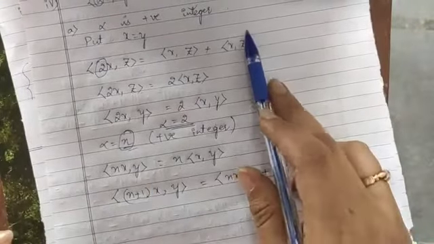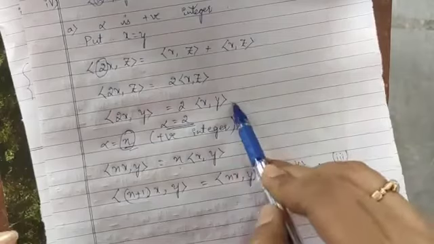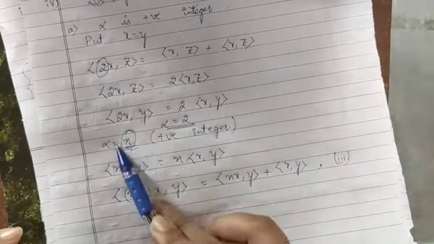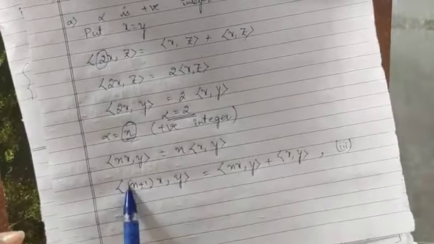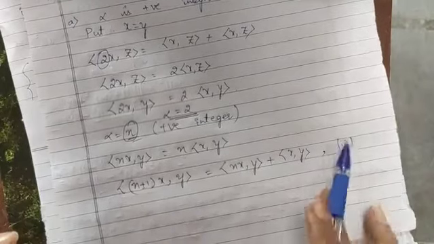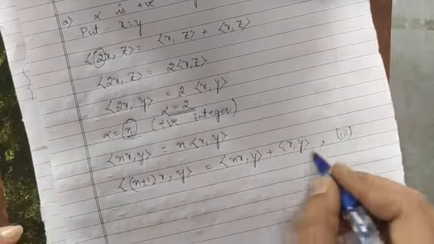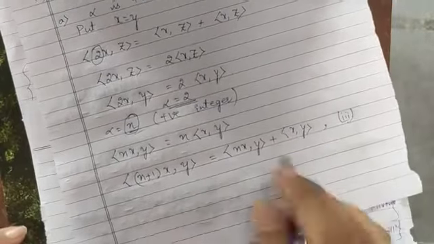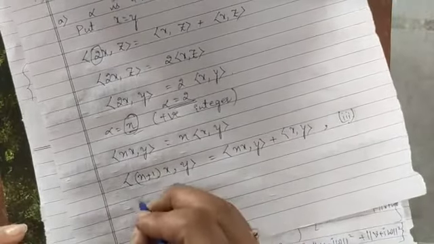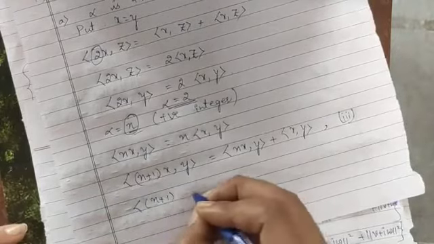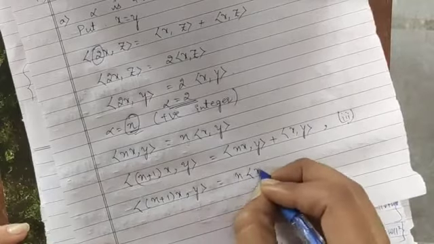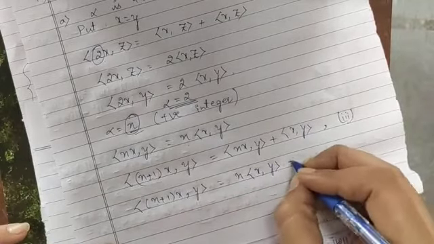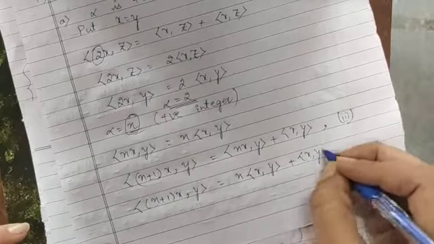You will first consider some value and prove the statement for that, then you will assume that for n it is true, then you will prove for n plus 1, right? In the same way I have considered this. So this is true from property 3. Now inner product of n plus 1 into x comma y is equal to n into inner product of x comma y plus inner product of x comma y.